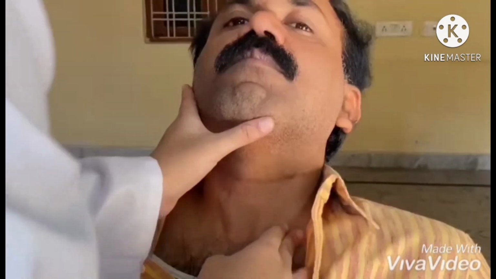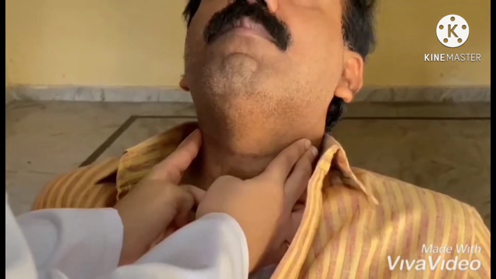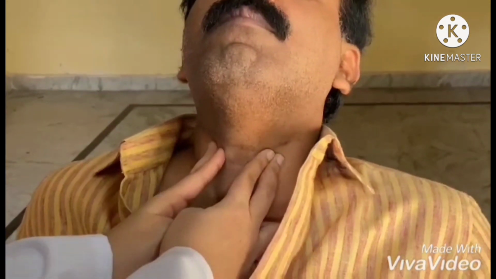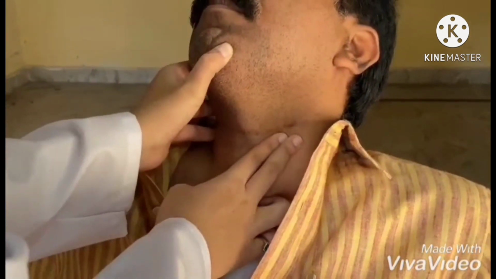Confirm your visual observations by palpating the thyroid gland. First, locate the isthmus, usually overlying the second through fourth tracheal rings. Palpate the adjacent right and left lobes as you stand facing the patient. Look for goitre or enlargement of these lobes.